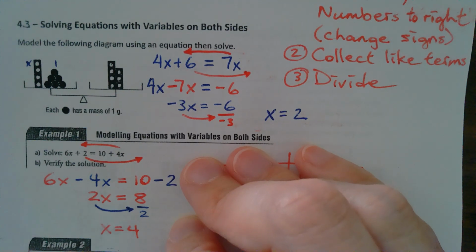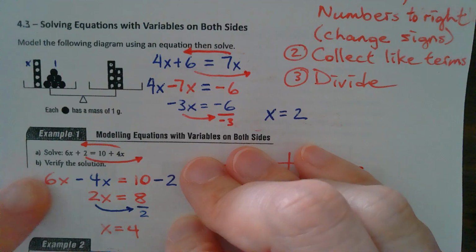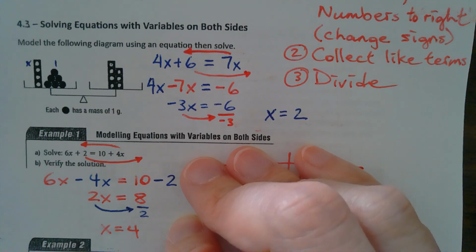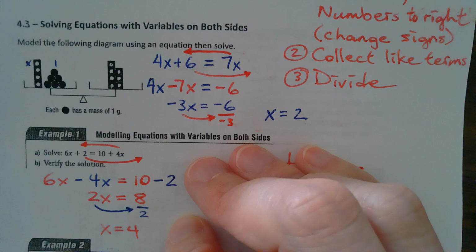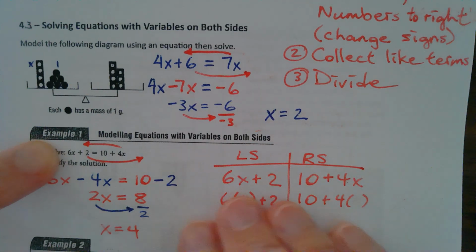Okay. In this question, will I get full marks? Yeah, I need to verify. Part B says verify your solution. So, how do I verify? Nathan? Yeah, in the original equation. You don't want to go from the second step or third step. You want to sub it into the original.